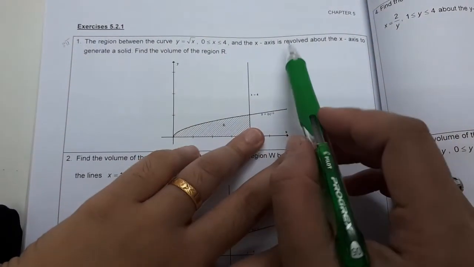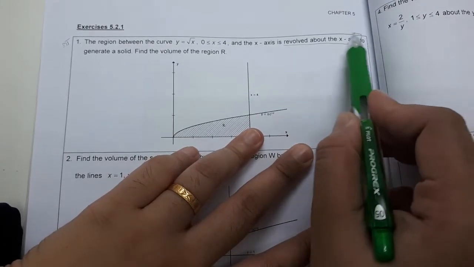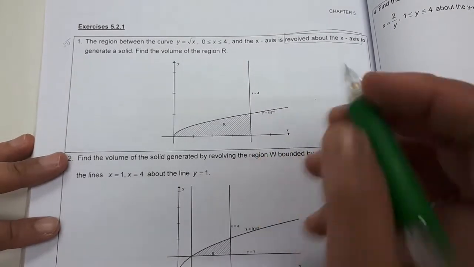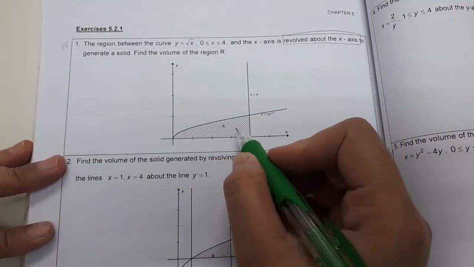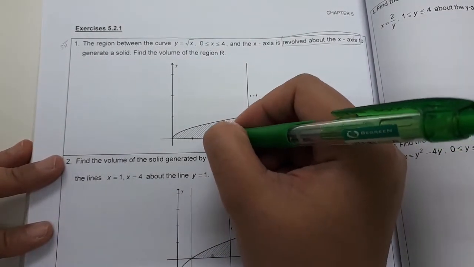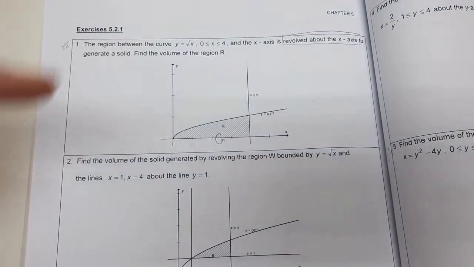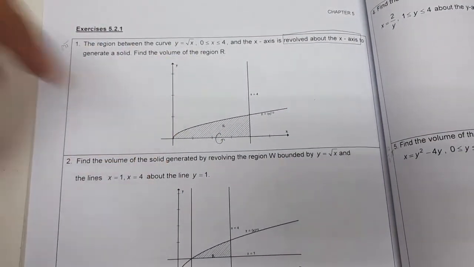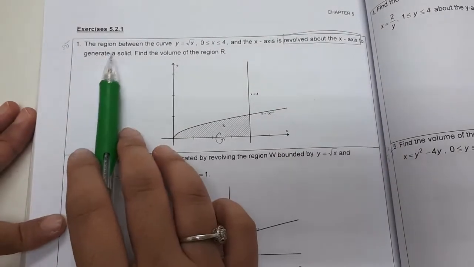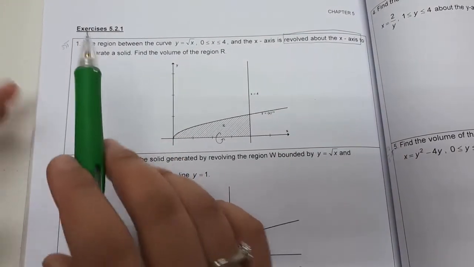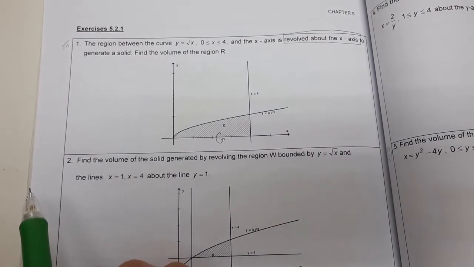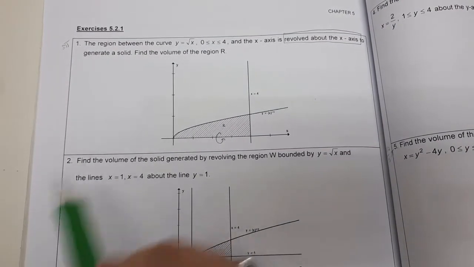So this sentence is very important: revolve about the x-axis. We want to know putarannya di mana. So this is the shaded region. Kawasan berlorek akan berputar pada paksi x. So putarannya daripada atas ke bawah, to generate a solid. Okay, untuk menghasilkan solid, like berpejal. Only then we can calculate its volume.